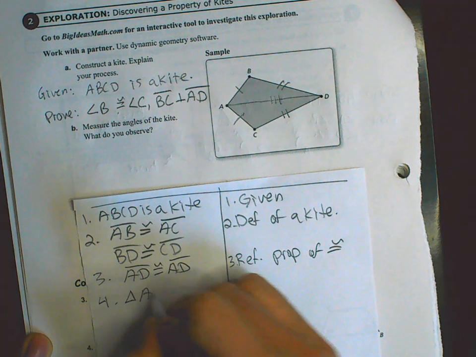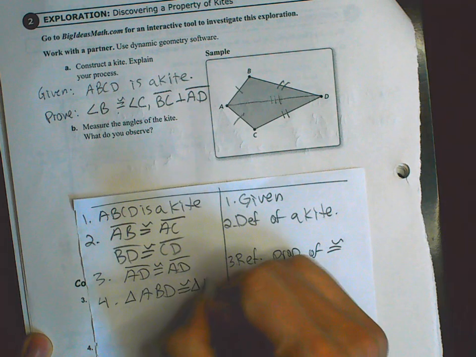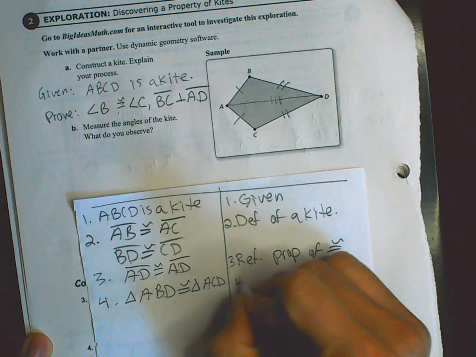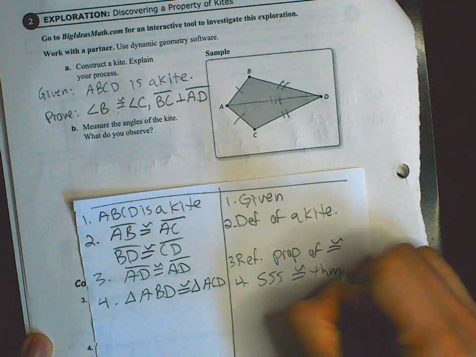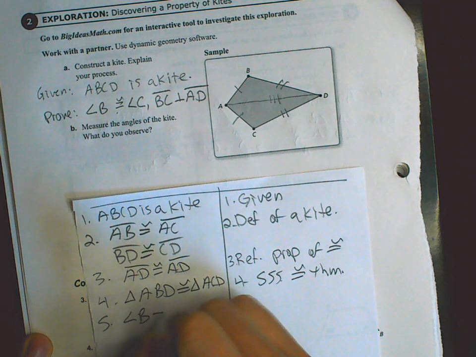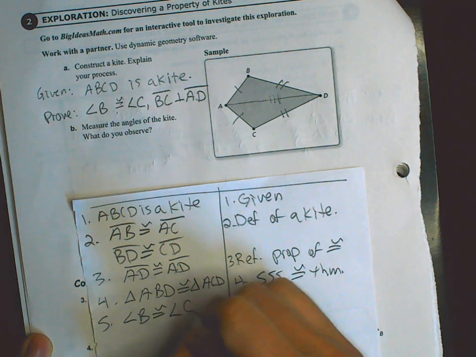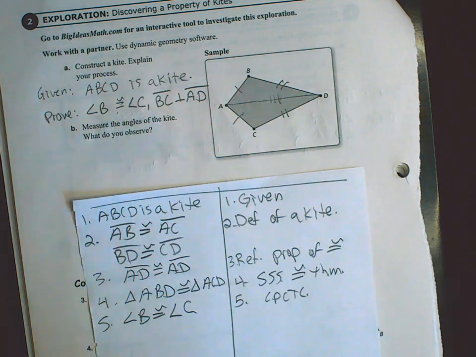Triangle ABD congruent to triangle ACD. Why? The side-side-side congruence theorem. Therefore, by CPCTC, angle B is congruent to angle C. CPCTC. Easy. All right. So then the next thing we got to prove is that BC is perpendicular to AD.